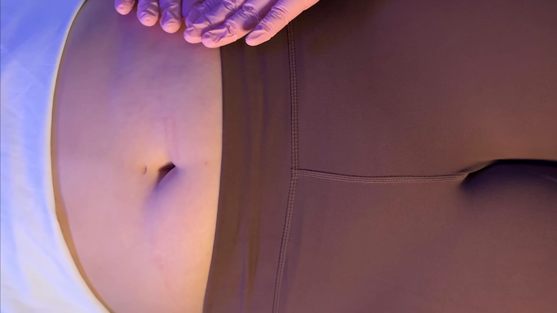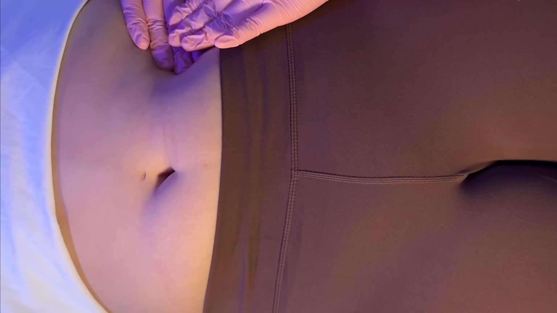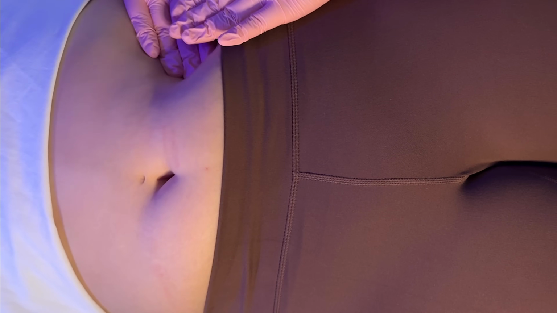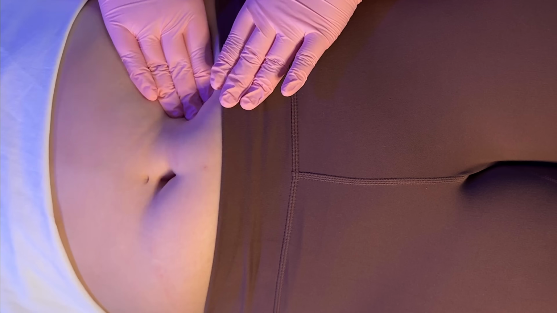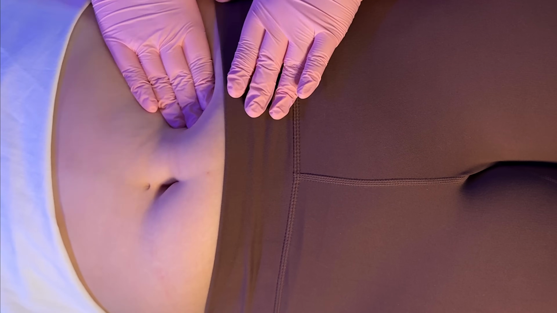I'm going to go in with the secondary palpation, and this time it is going to be slightly deeper. So I'm applying a firm but gentle pressure.